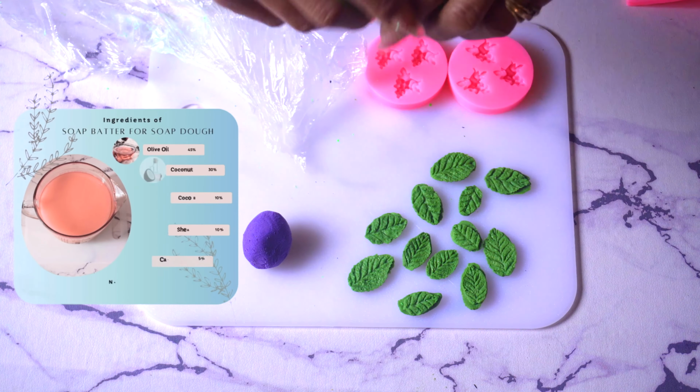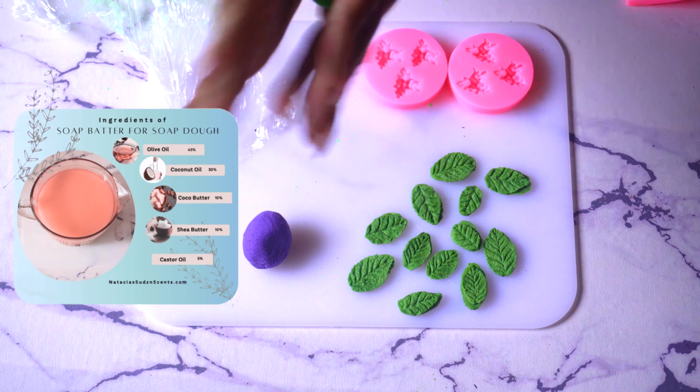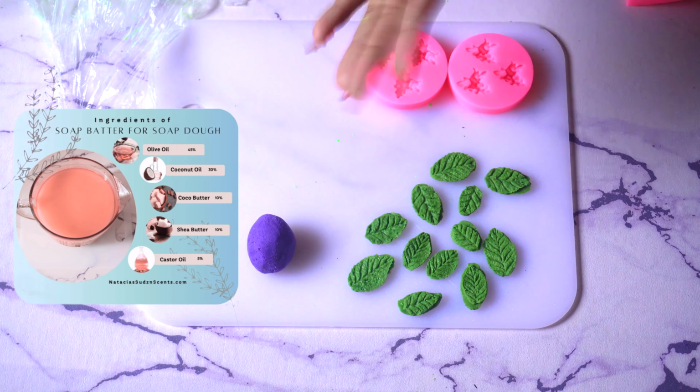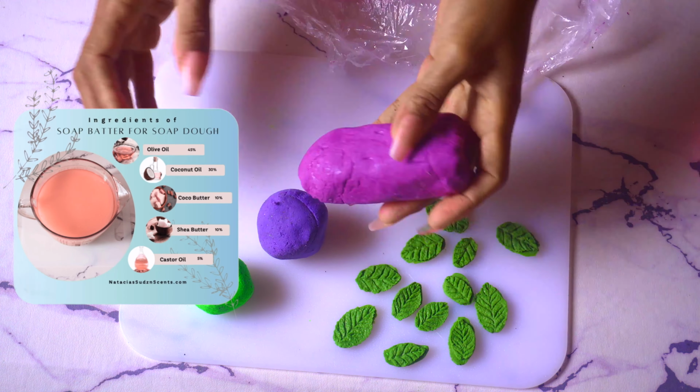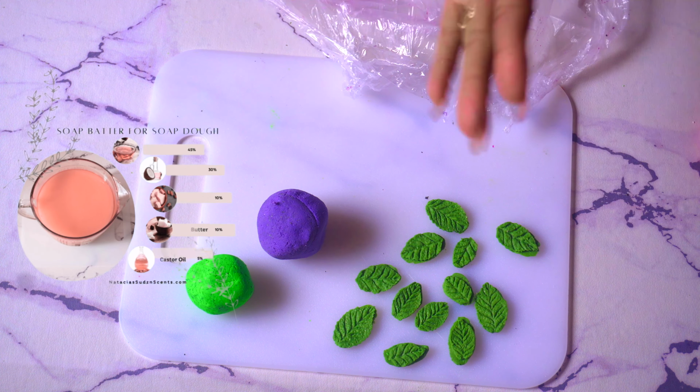So guys, I'm giving you a recipe that you can possibly use for soap dough. If you are making soap and you have leftover batter, you can pour that in a mold or a Ziploc bag and seal it, and that would probably work just as good.